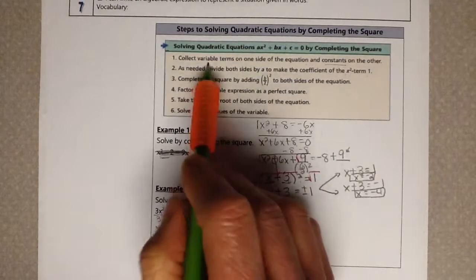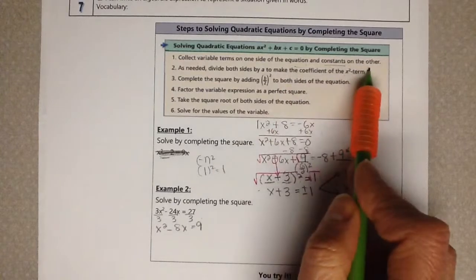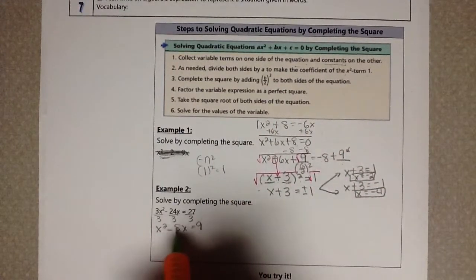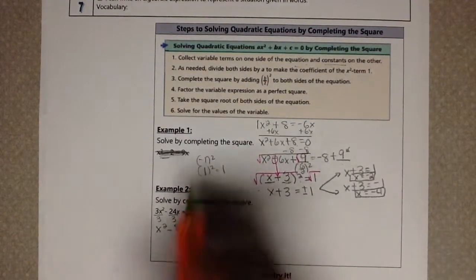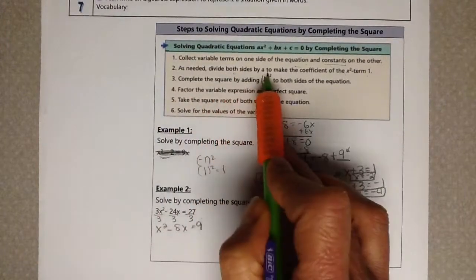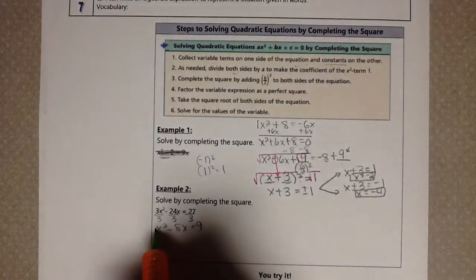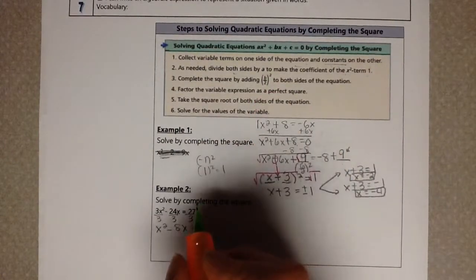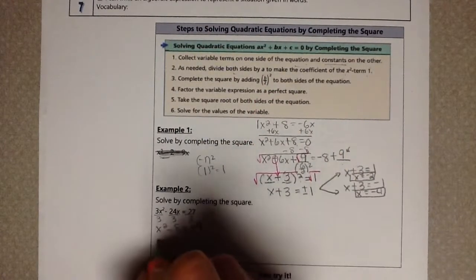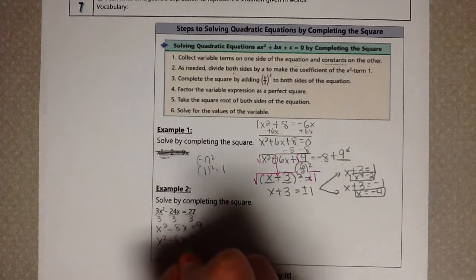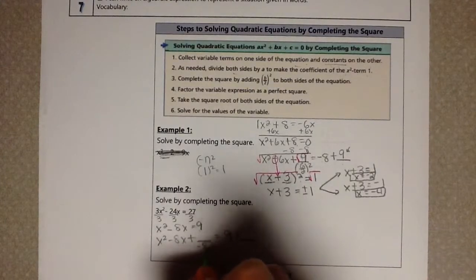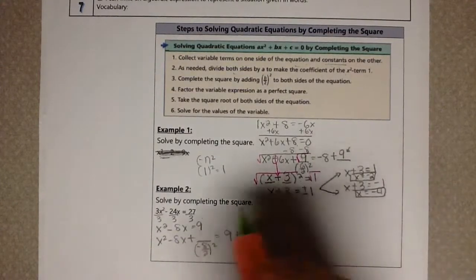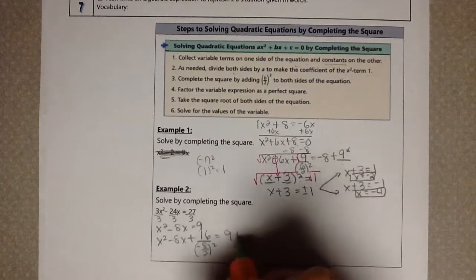Okay, now step number 1, collect the variable terms on one side of the equation and the constants on the other. So we already have the variables on one side, constants on the other. And now we are going to go to step number 2. As needed, divide both sides to make the coefficient of the x squared term 1. We did that. Complete the square. This is a step that you did yesterday. And I'm going to rewrite this so I can have a blank to fill in. So x squared minus 8x plus blank equals 9 plus blank. Alright, so we're going to take the negative 8, divide it by 2. We're going to square it. So that's going to give us negative 4 squared. We get 16. And before you do anything else, add that 16 to the other side.